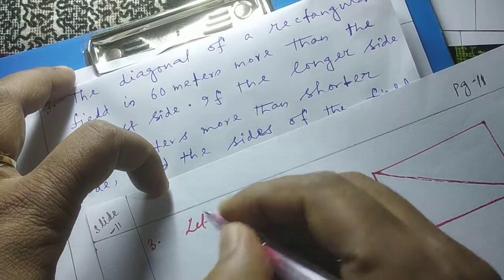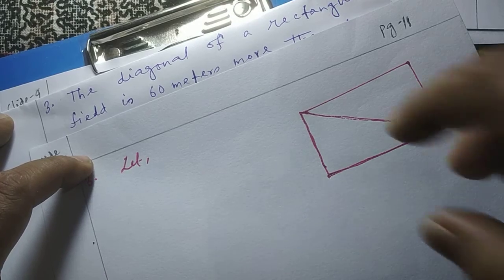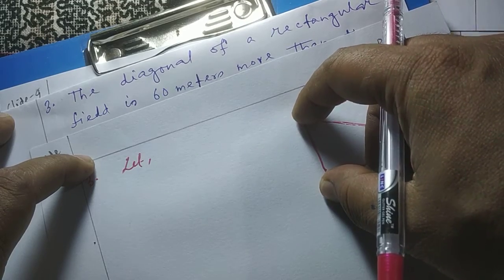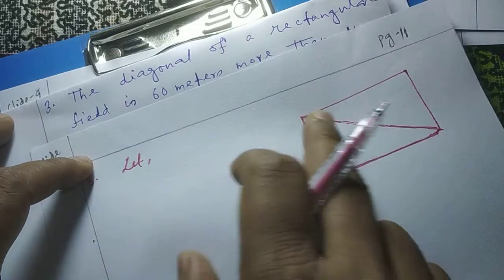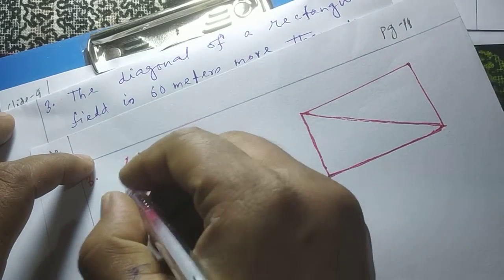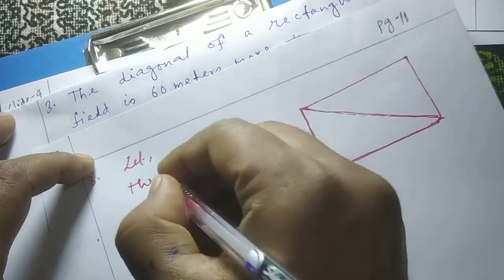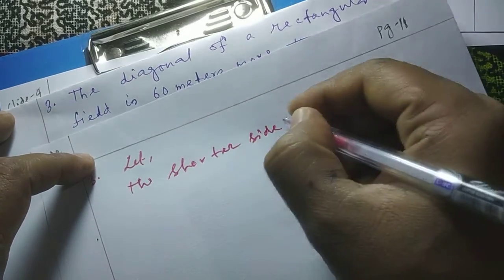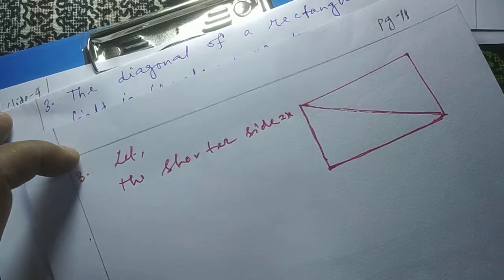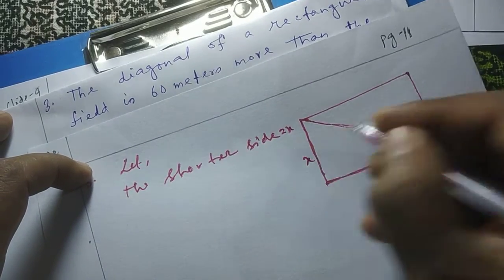So first let us take here the breadth is the shorter side and length is the longer side, and it is the as usual diagonal. Let the shorter side be x meter. Okay, that means it is x.